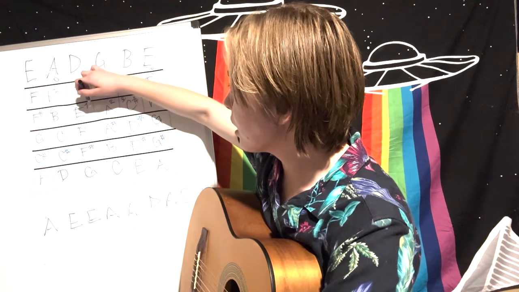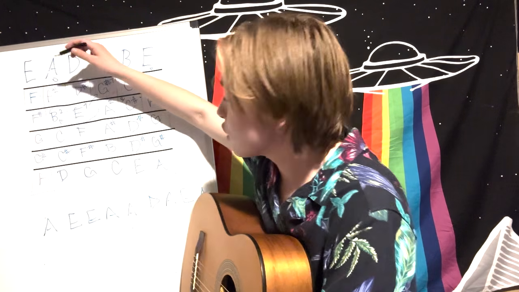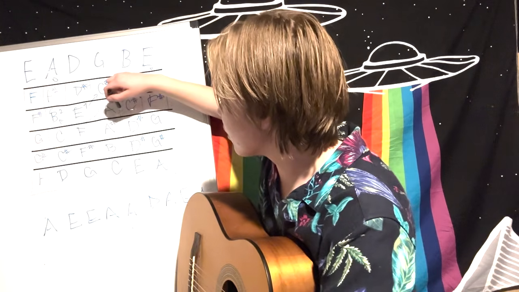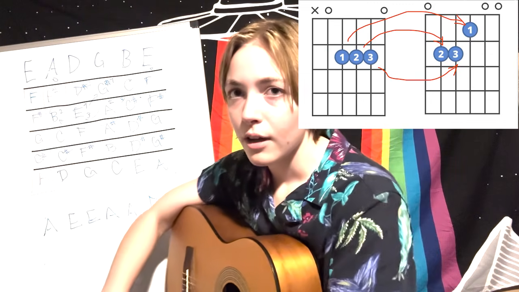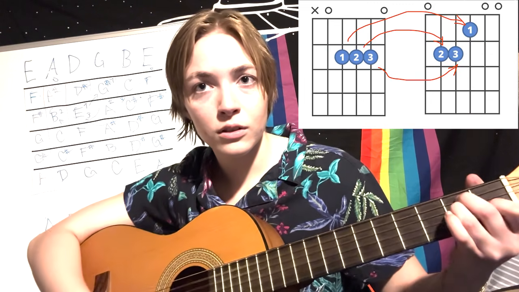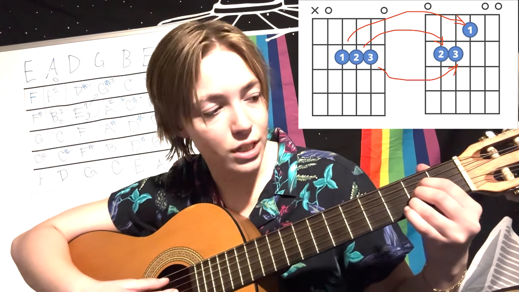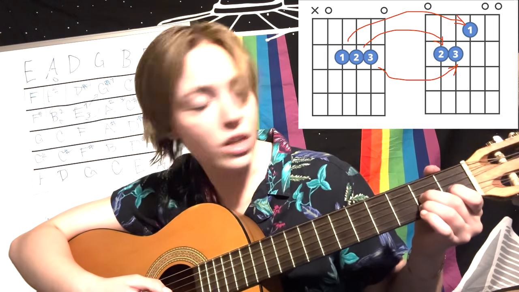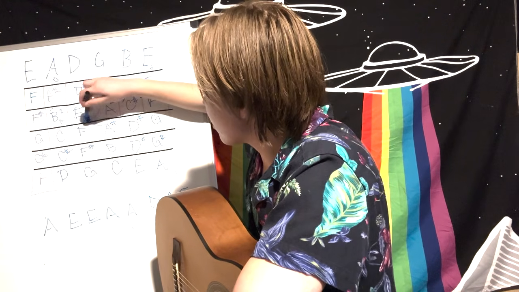From this A to the E major, your pointer finger is going to move to the first fret of G. Your middle finger is going to move to the second fret of A, and your ring finger is going to move to the second fret of D. So by using your first chord as a starting point, just think about what your fingers need to do. Pointer goes to the first fret of G, middle goes to the second fret of A, and ring finger goes to the second fret of D. You can do that for pretty much all of the chord transitions.